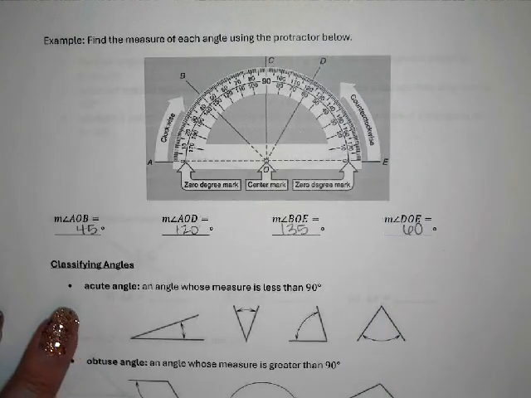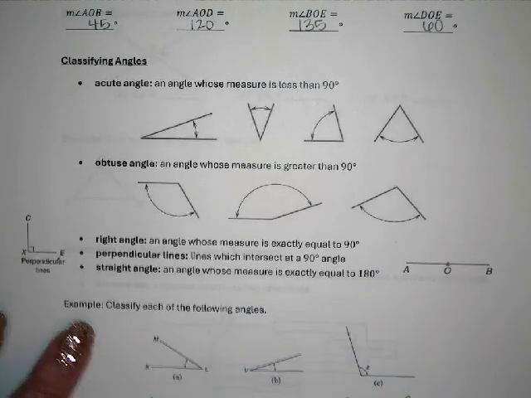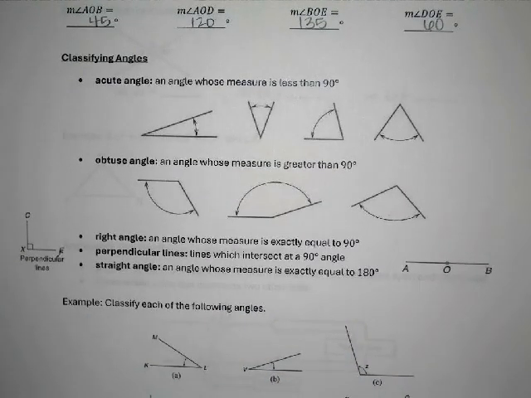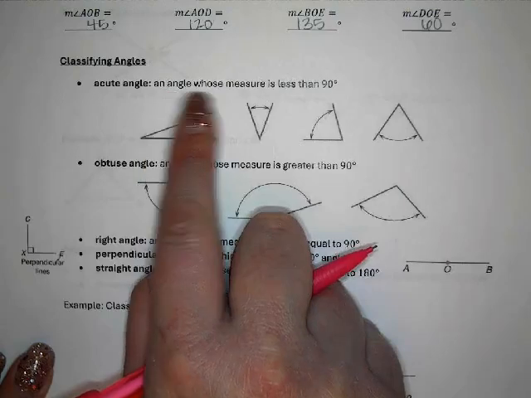All right, next we're going to talk about classifying angles, and what they mean by that word classify is just to describe what type of angle you have. So there are typically 4 different types of angles that we look at. The first is acute angle. An acute angle is an angle whose measure is less than 90 degrees.